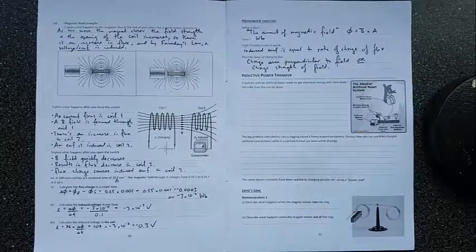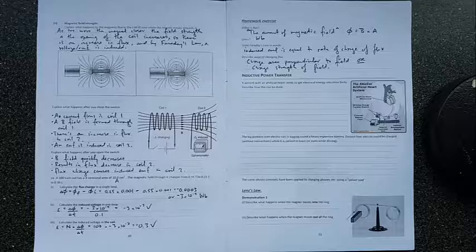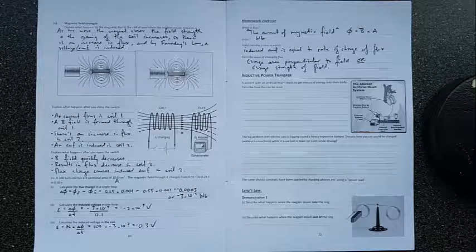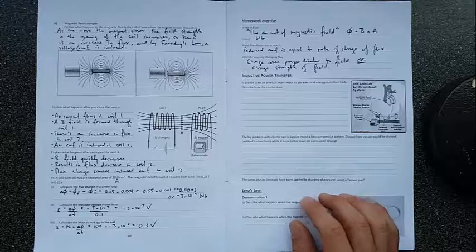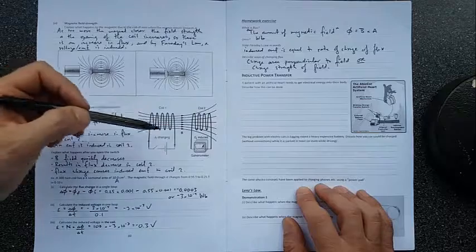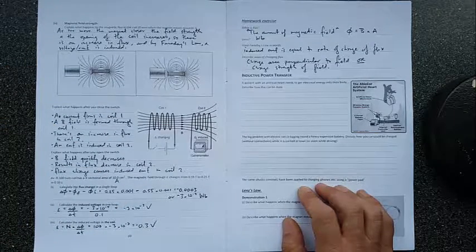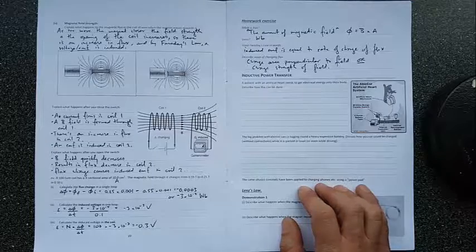Okay, in this section I'm going to be looking at Lenz's law. We'll talk briefly about inductive power transfer, and then we'll talk about the bits that don't involve demonstrations in Lenz's law. So, induction, this inducing of EMFs and currents, can allow us to charge things without us having to actually connect a wire to them.